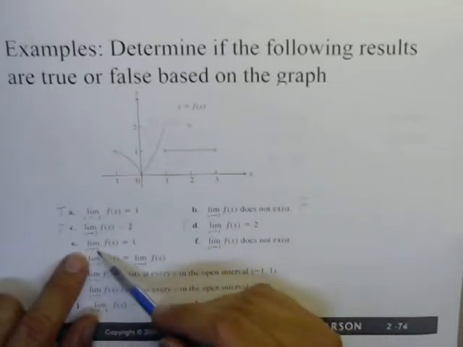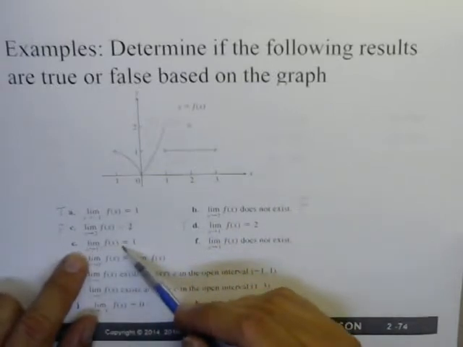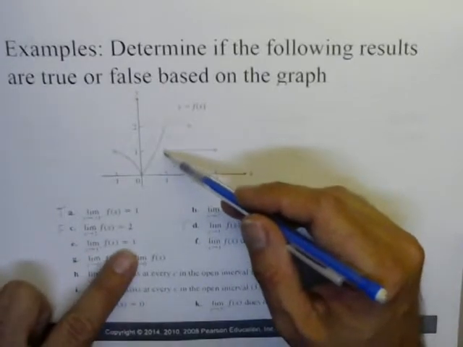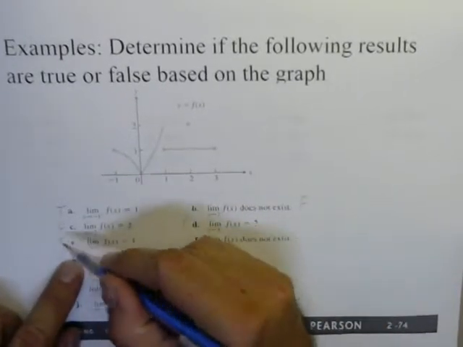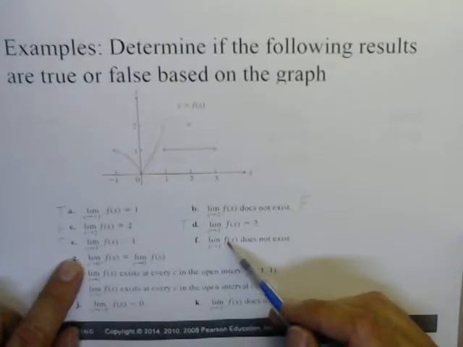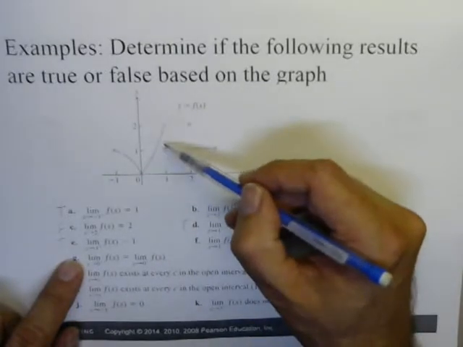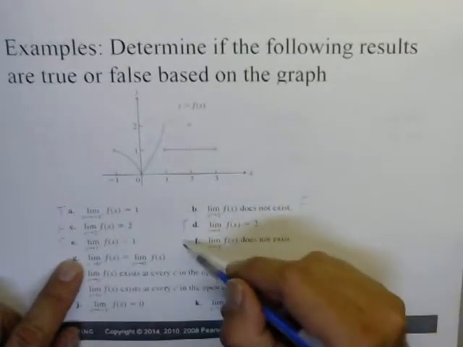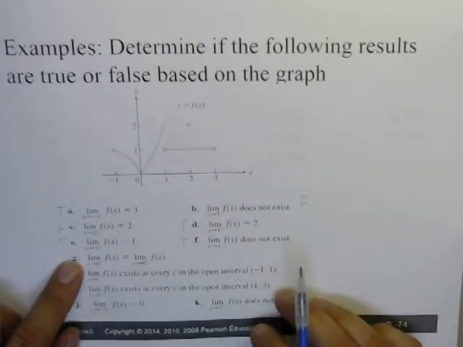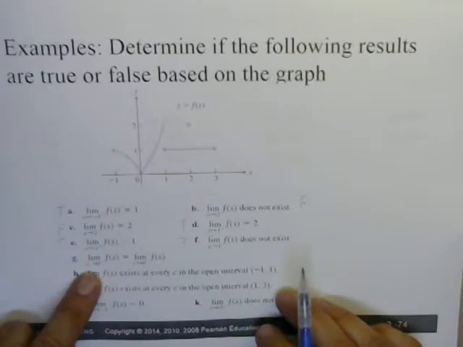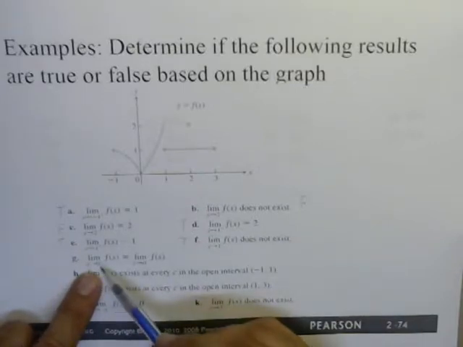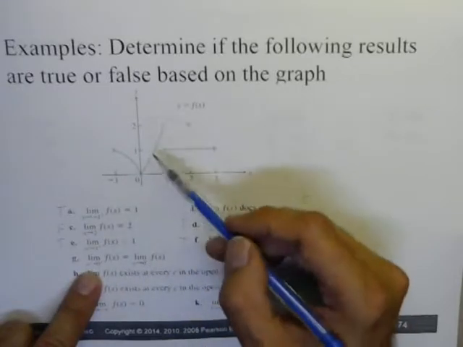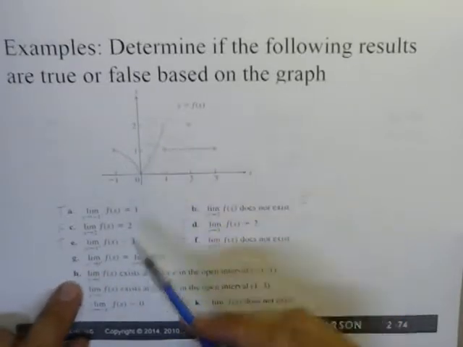E, the limit as x approaches 1 from the right is equal to 1. Is that true? So I'm approaching 1 from the right. Yeah, it looks like that approaches height 1, so that would be true. The limit as x approaches 1 does not exist. Well, in order for the limit to exist, the limits from both the left and right hand sides have to be the same, so that would be a true statement. The limit does not exist there. The limit as x approaches 0 from the right equals the limit as x approaches 0 from the left. Yep, they both approach the same height, 0.